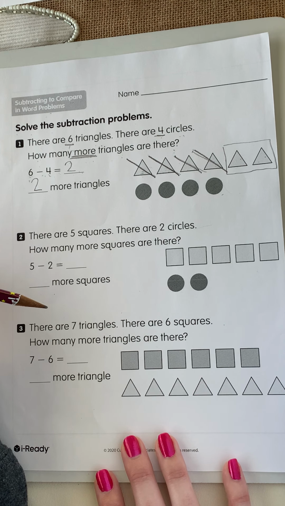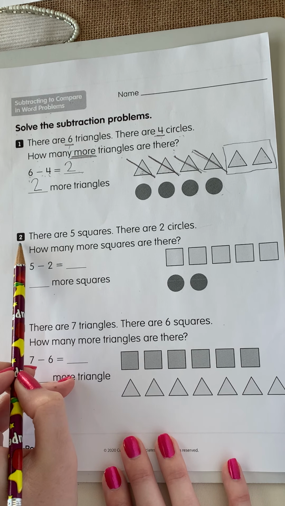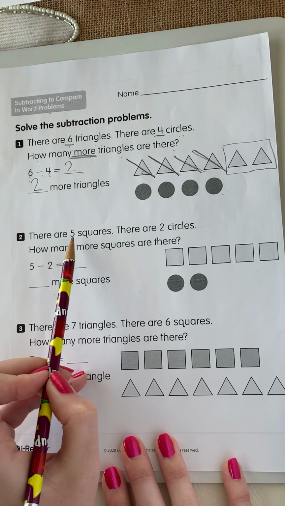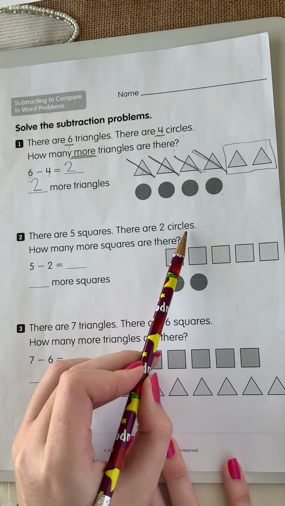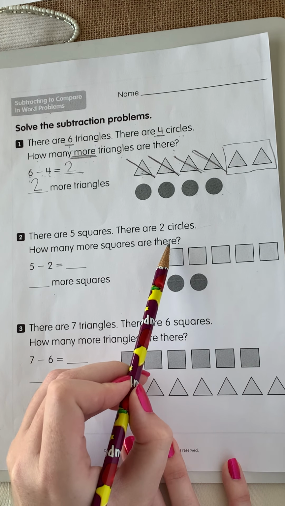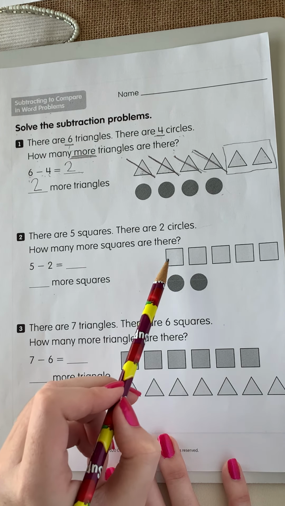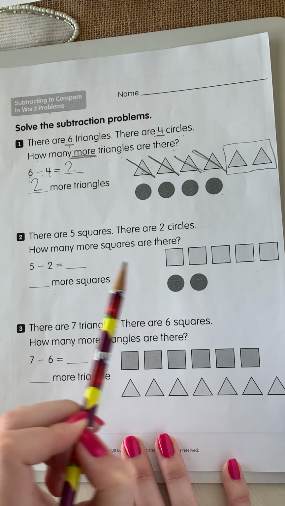It looks like it is very similar. Number 2, there are 5 squares. There are 2 circles. How many more squares are there? Once again, I am given pictures of squares. I'm given pictures of circles.